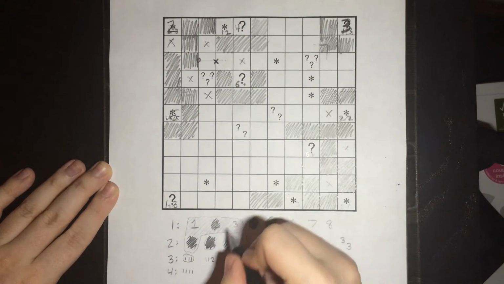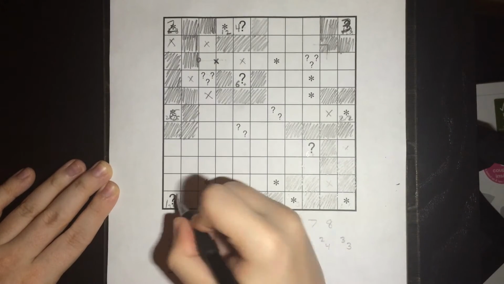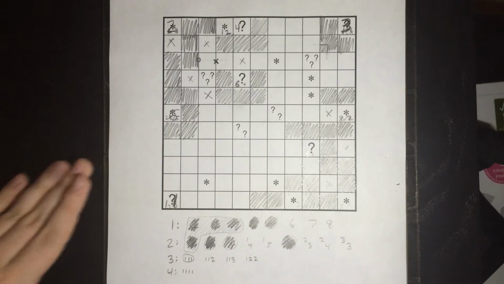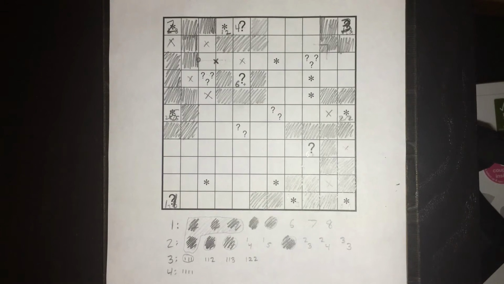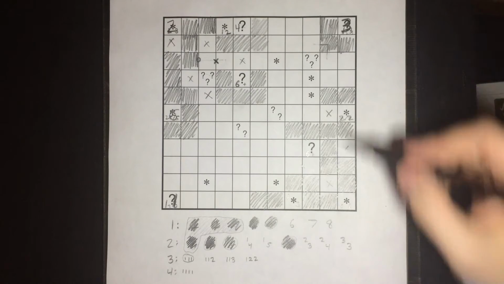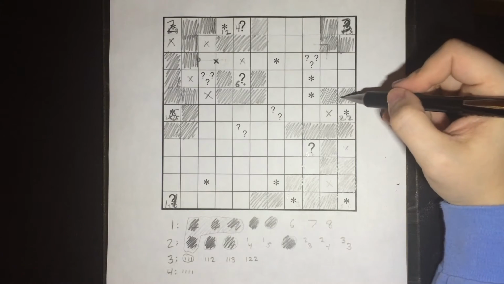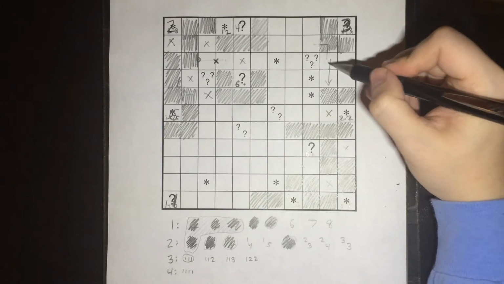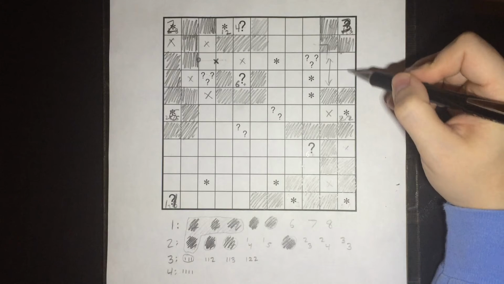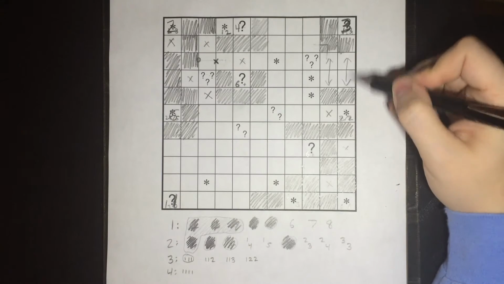Give it some breathing room. That makes this a 1 down here. And we've assigned all the small clues. There's a neat little channel effect that's going to go on between this group and this group, which is to say that either both of these cells are shaded or both of these cells are shaded.